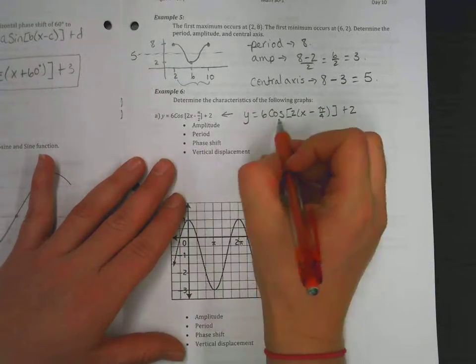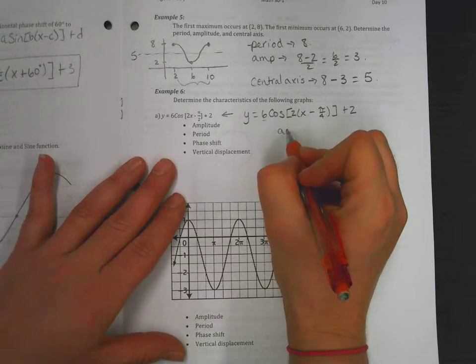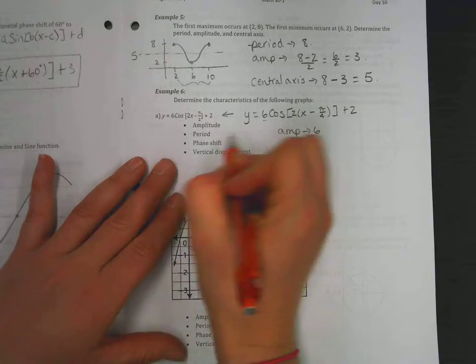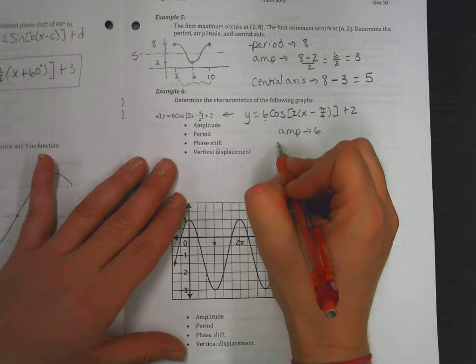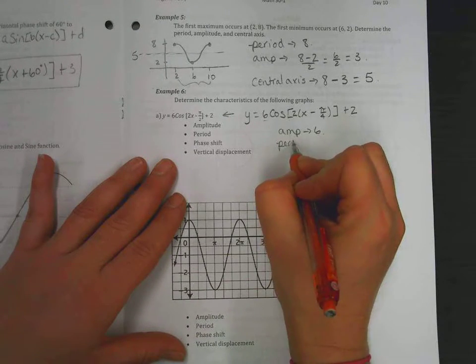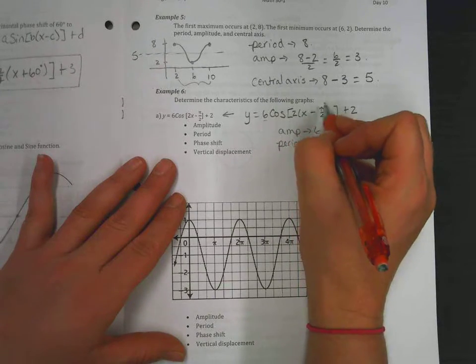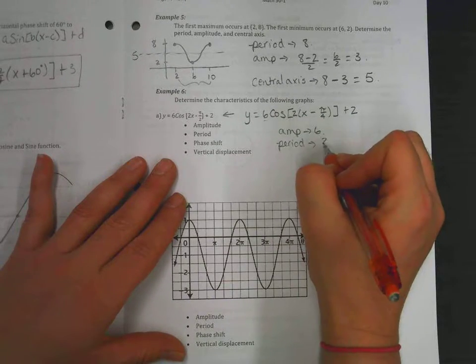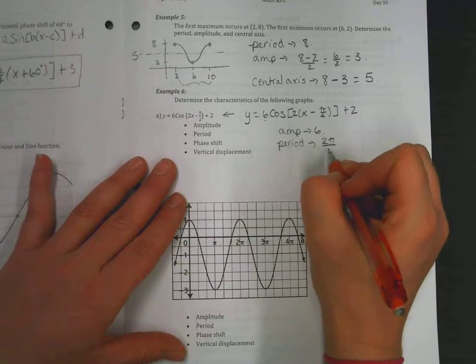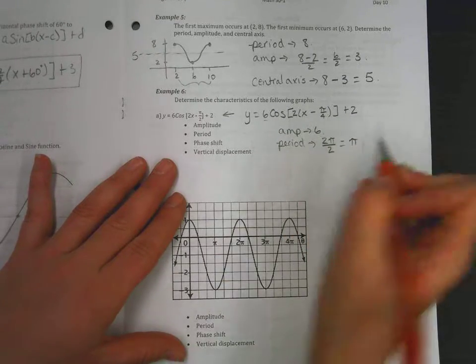So my amplitude is always my A value. My period is always... and so because this is in pi over 4, this tells me I'm working in radians. So my period is always 2 pi divided by my B value, pi.